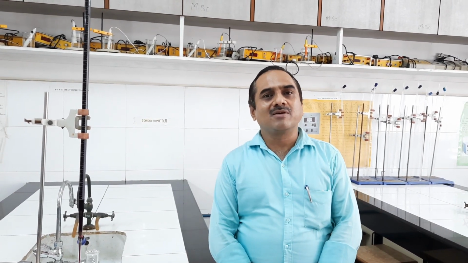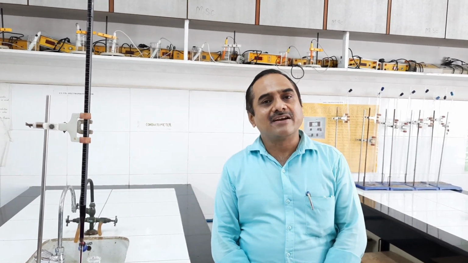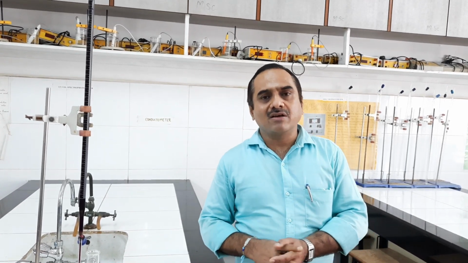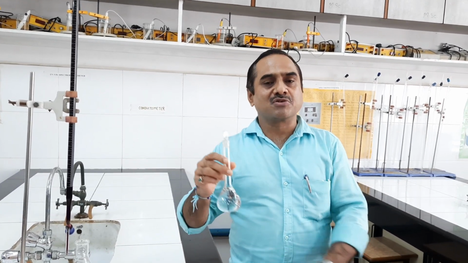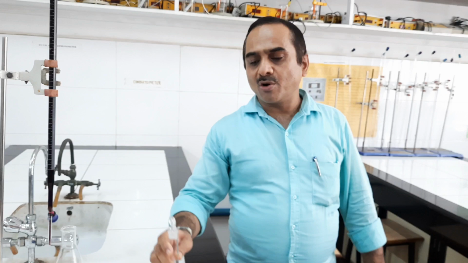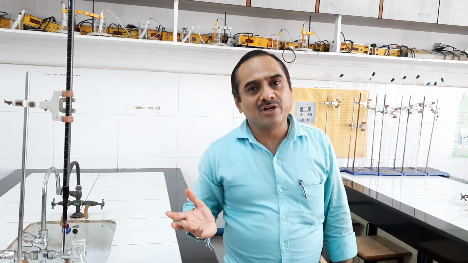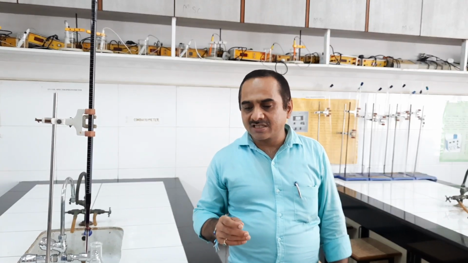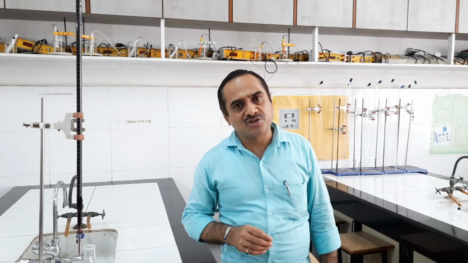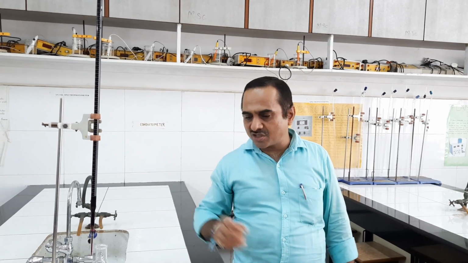Today we are going to estimate the amount of persulphate in the given solution by back titration with standard ferrous ammonium sulfate solution. Basically, in the back titration method, to the unknown solution, in this case potassium persulphate solution, we have to add excess Fe2+ solution. Part of the Fe2+ will be consumed by the sample solution, that is persulphate, and the excess Fe2+ can be back titrated against 0.1 N KMnO4 solution. So this is called back titration, and this is the basic principle of this estimation.